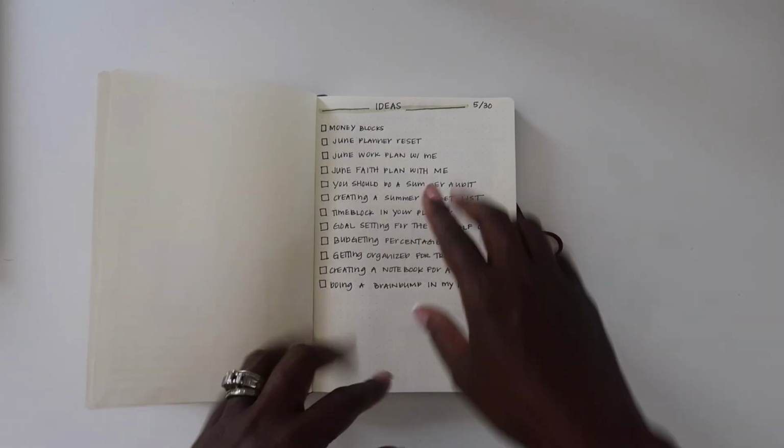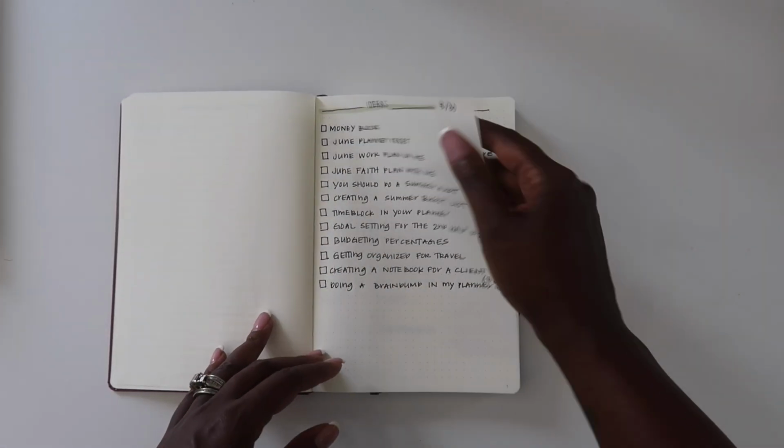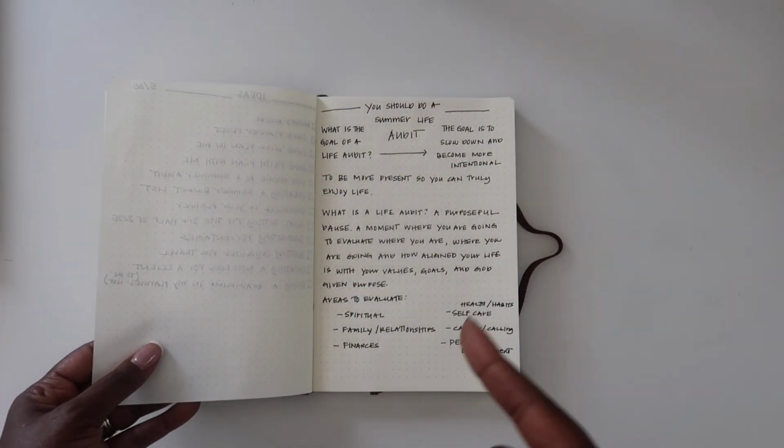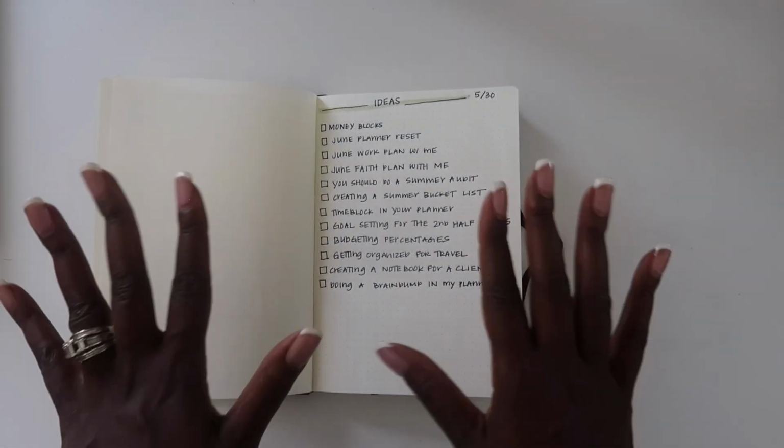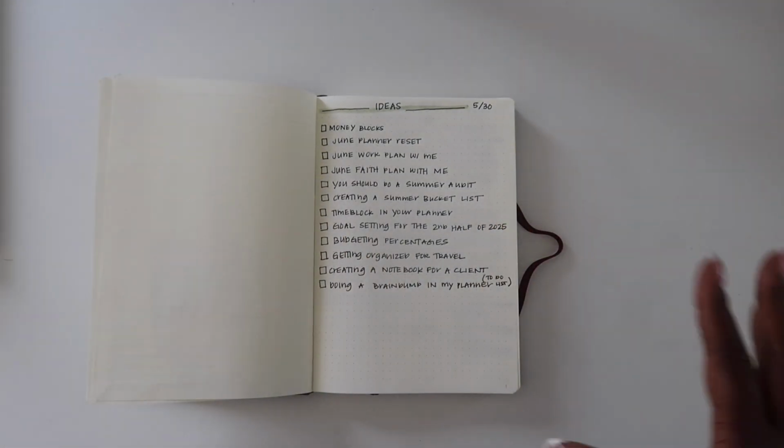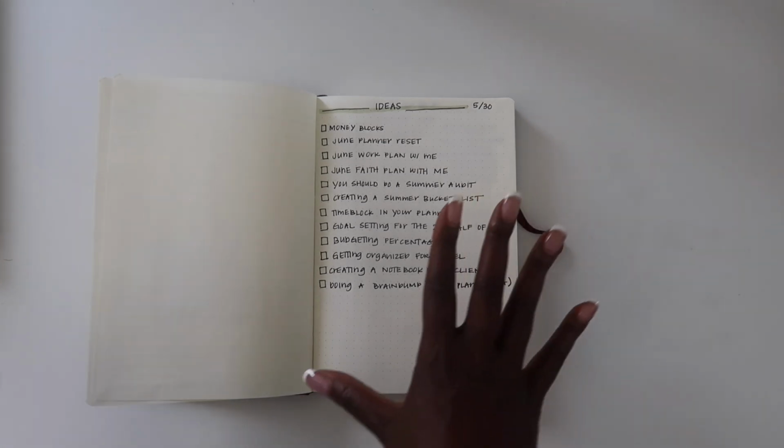And my main use for this notebook is going to be social media, where I'm just going to jot down different ideas that I have. Like this one is a video that's coming up on doing a summer life audit. That is something that I'm currently working on, and I wanted to do a video on it.